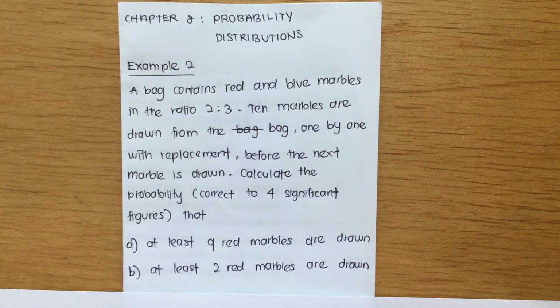Okay, let me read the example 2 question now. A bag contains red and blue marbles in the ratio 2:3. 10 marbles are drawn from the bag one by one with replacement before the next marble is drawn. Calculate the probability correct to 4 significant figures that at least 9 red marbles are drawn, at least 2 red marbles are drawn.